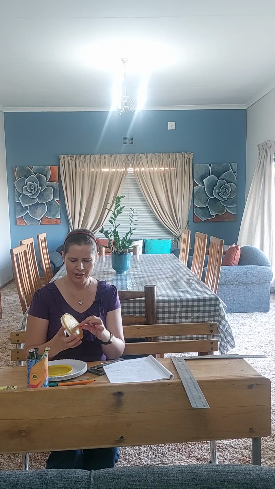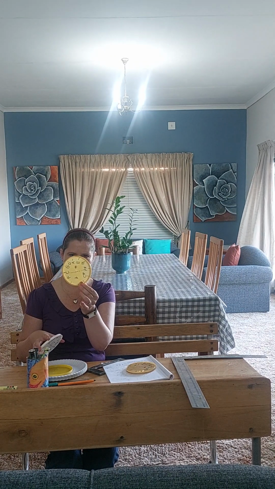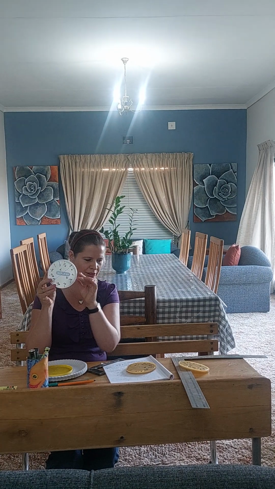In the previous two videos we've done a circle of fifths for the major scales with the flats, then for the major scales with the sharps, and we've done a circle of fifths for the minor scales.